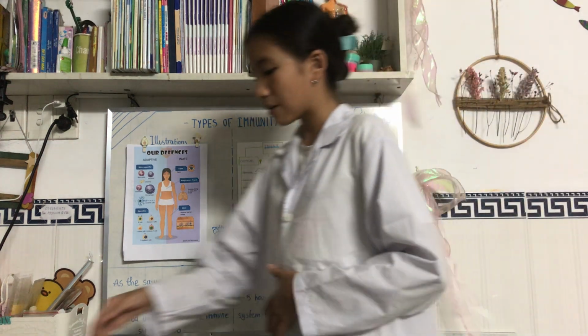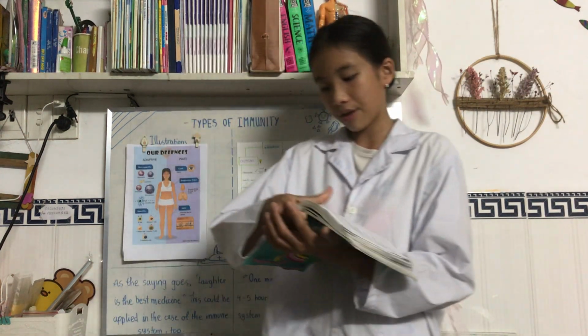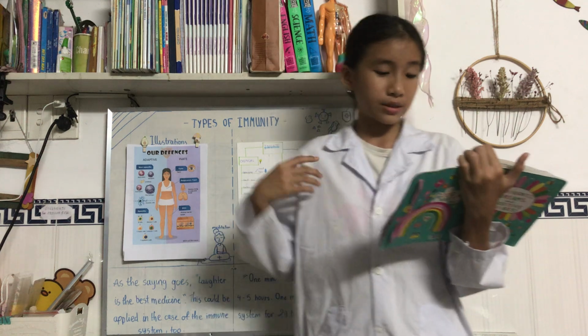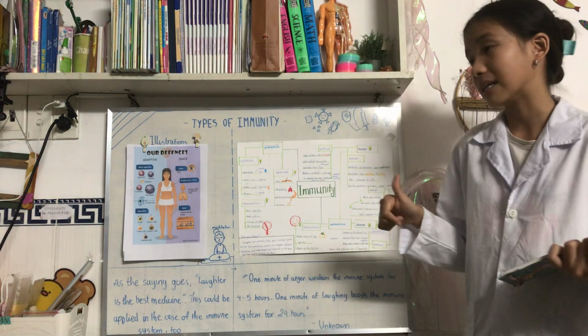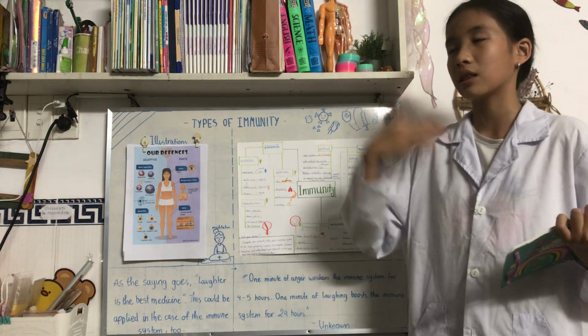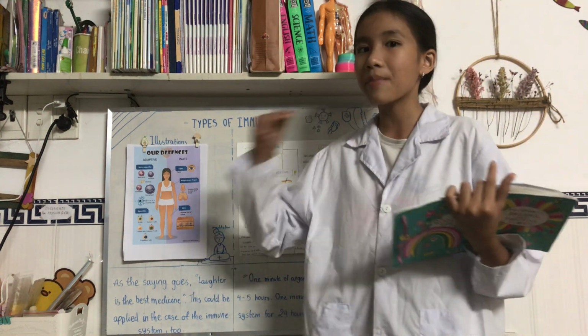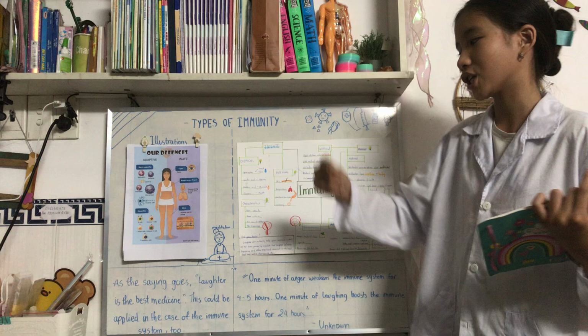Active immunity is immunity from exposure to a disease that triggers the immune system. And it's long-lasting, which means that it lasts for a lifetime, because it remembers every single pathogen that it has ever defeated.